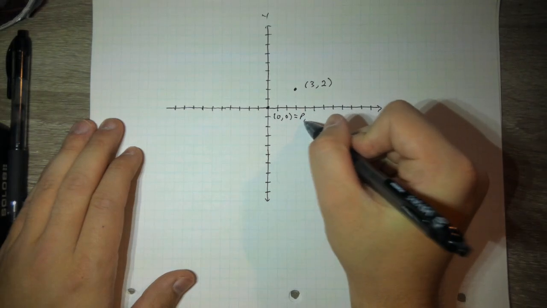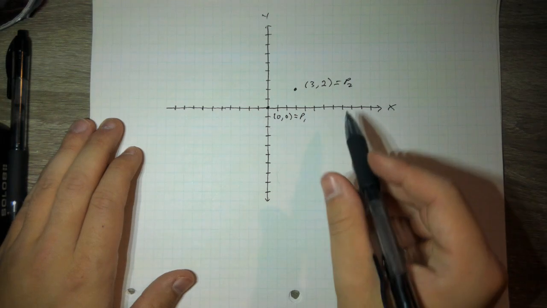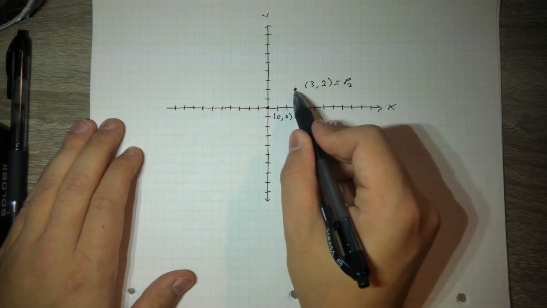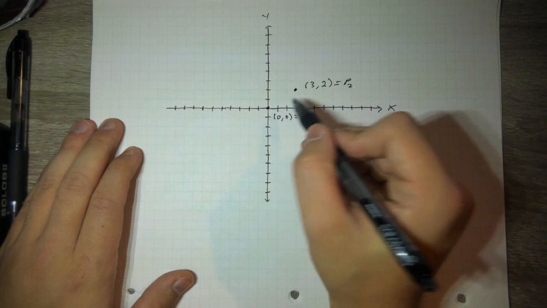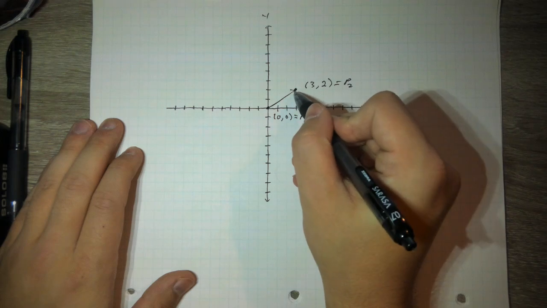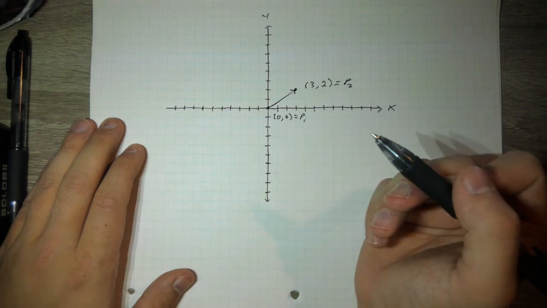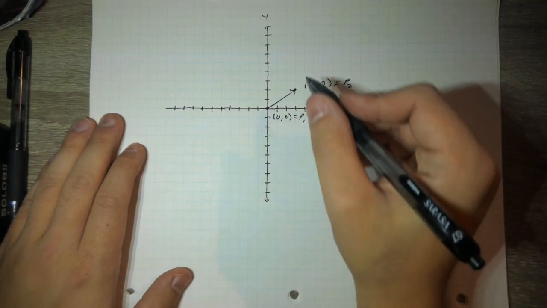We can call them P1 and P2 just to make it easy. And so this is our starting point, and this is our ending point. So to draw a vector, we simply draw an arrow connecting the two. And that's how we denote vectors, is by arrows.